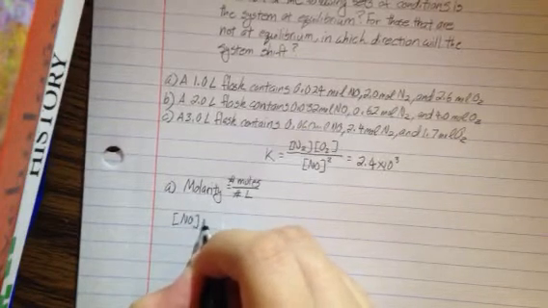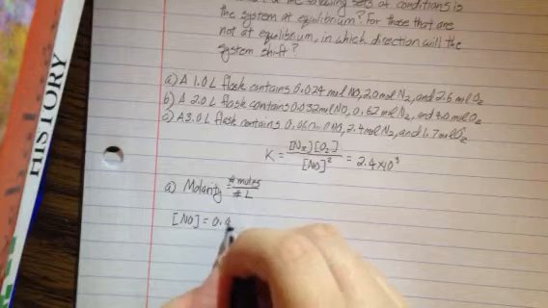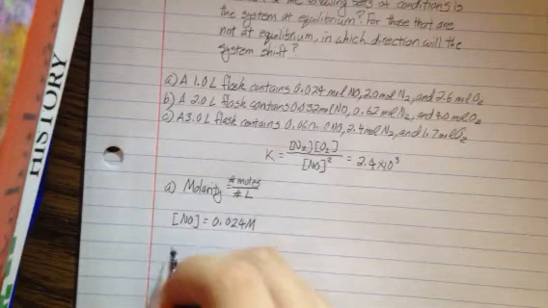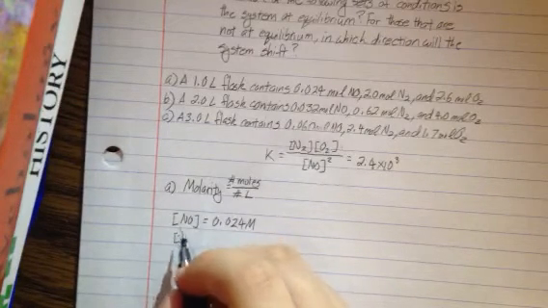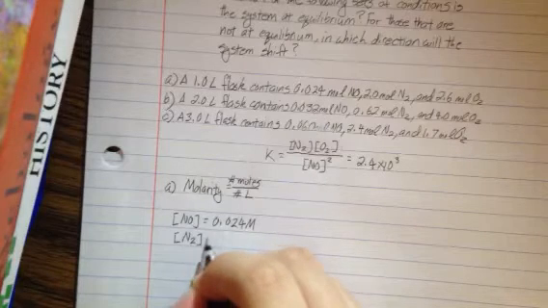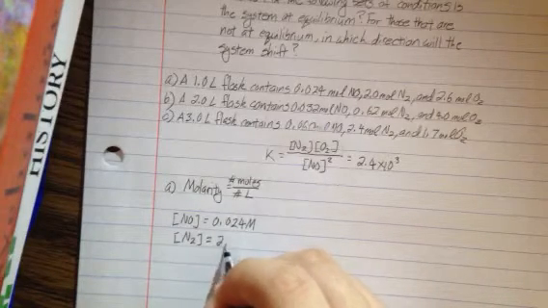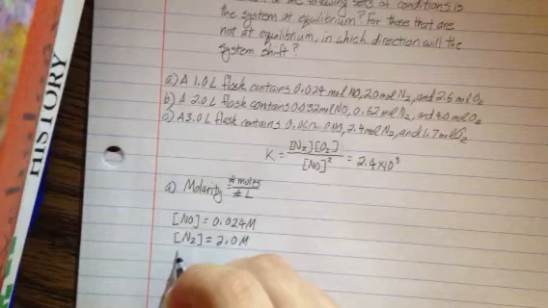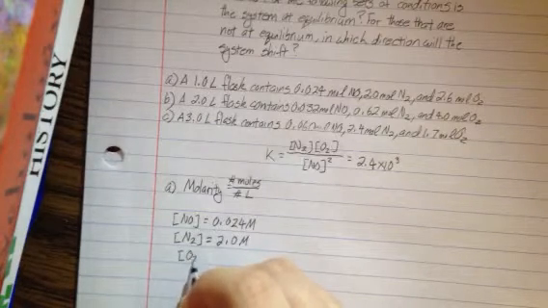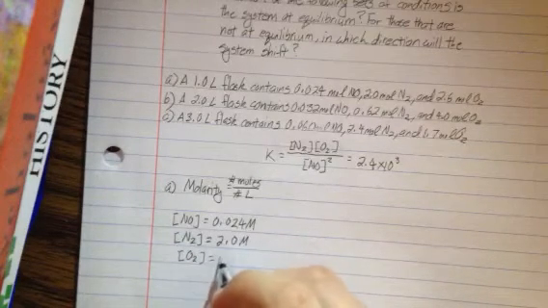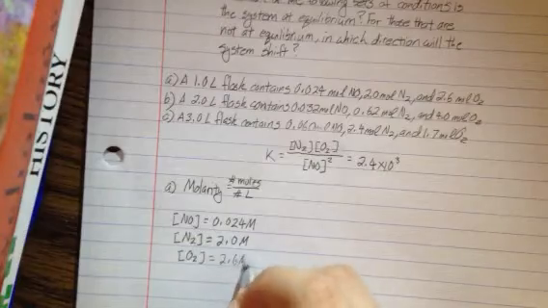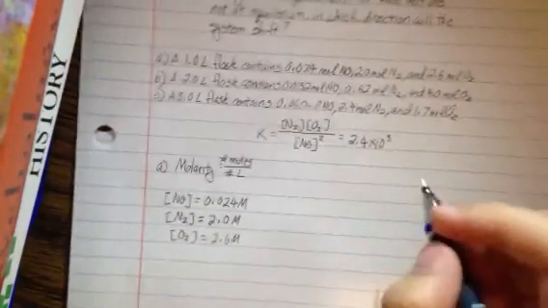And for this one, you'll get the concentration of NO is 0.024. The concentration of N2 is 2.0. And the concentration of O2 is 2.6. So you need to find Q.